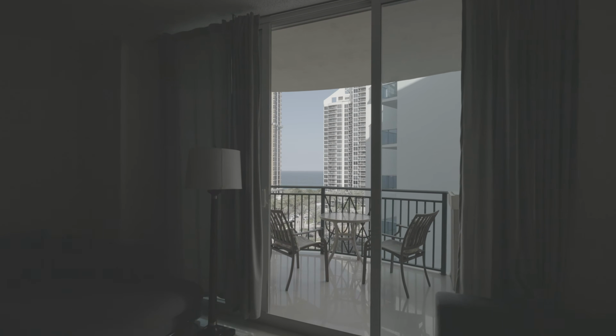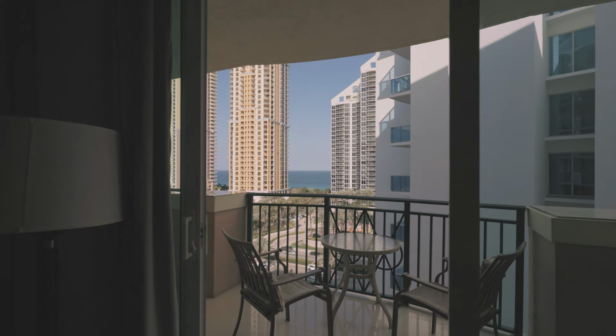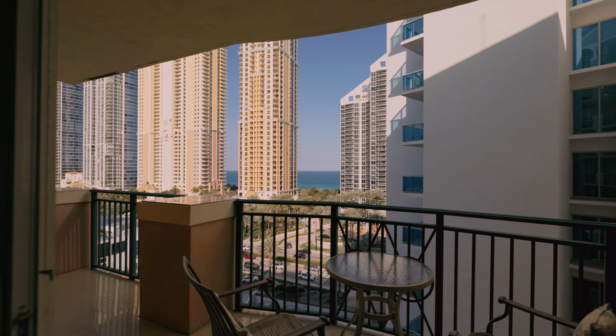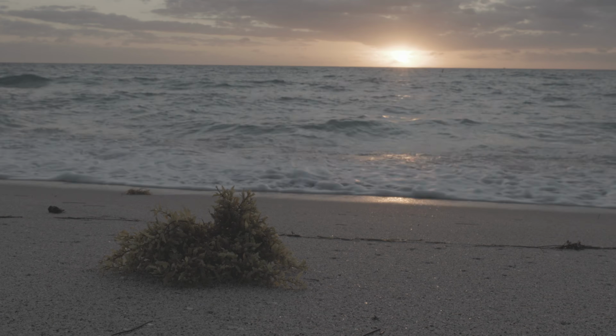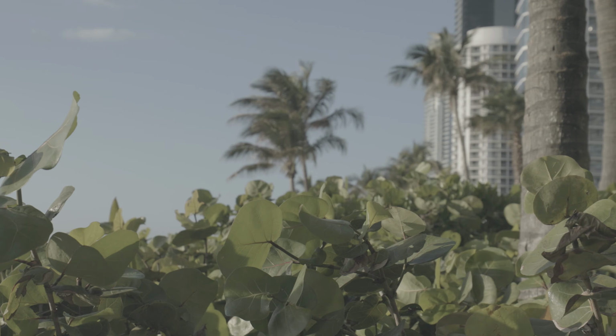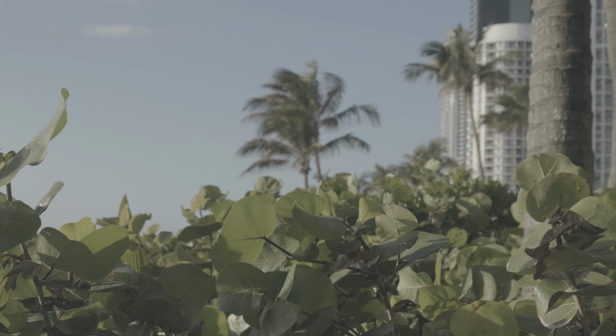Some situations where I would recommend using C-Log 3 would be if you have a scene that has a high dynamic range. Maybe you have a room with a window in it, or you're shooting outside on a sunny day with harsh shadows. If you don't have full control of your lighting, like if you're outdoors, shooting in C-Log 3 is going to be your best chance to capture all of that information.